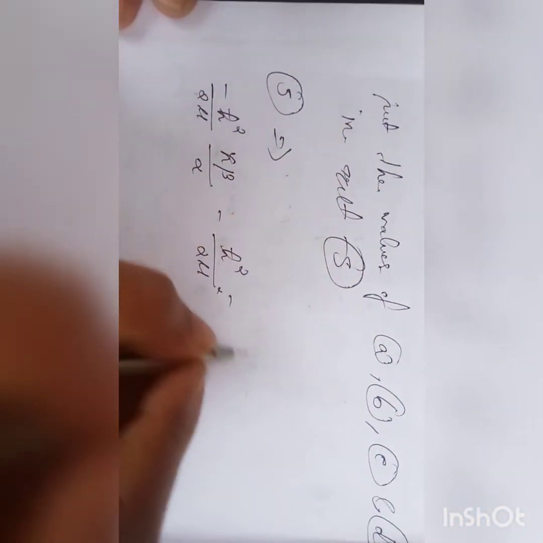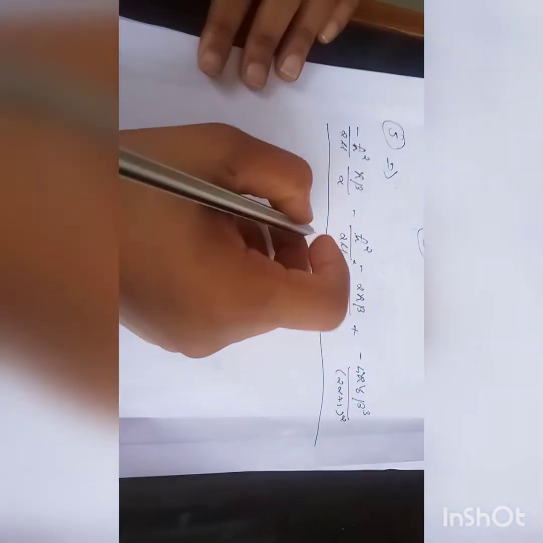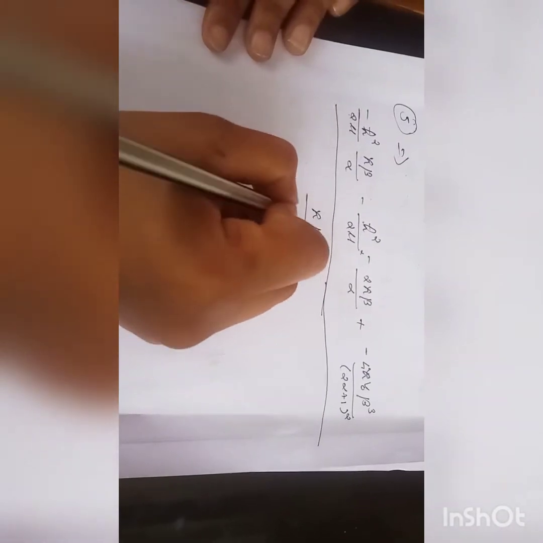Then put the values of A, B, C and D in equation 5. Then equation 5 implies that minus h cross square by 2 mu pi beta by alpha, minus h cross square by 2 mu into minus 2 pi beta by alpha, plus minus of 4 pi V0 beta cube divided by (2 alpha plus 1) the whole square, whole divided by pi beta cube divided by alpha cube.